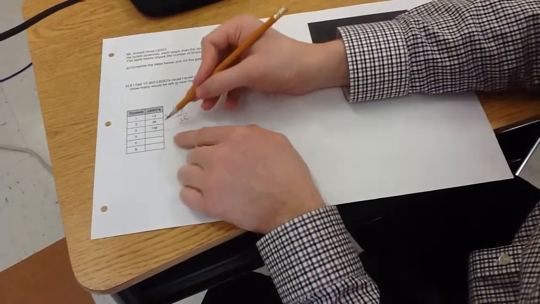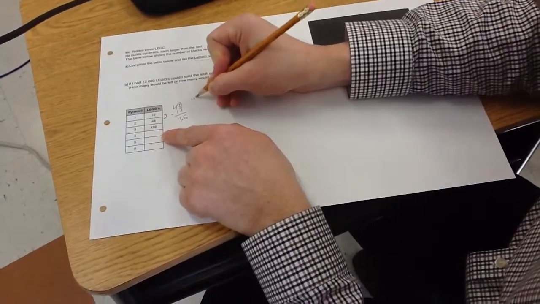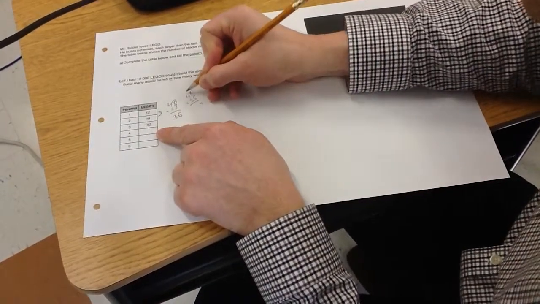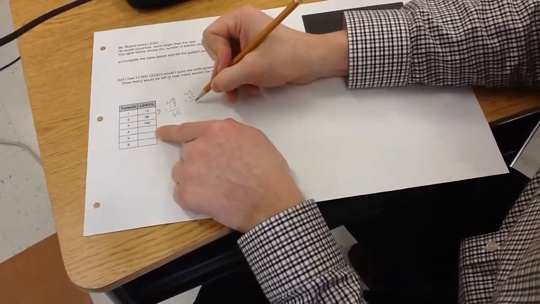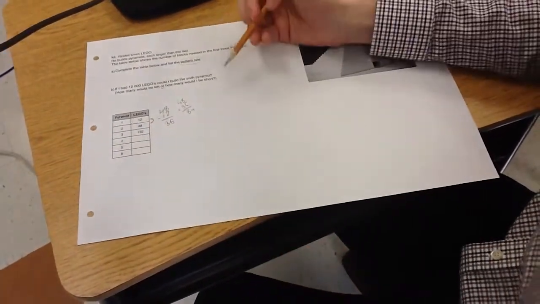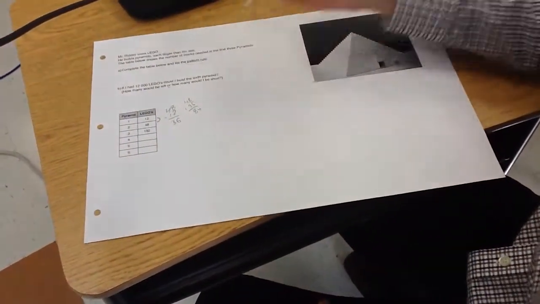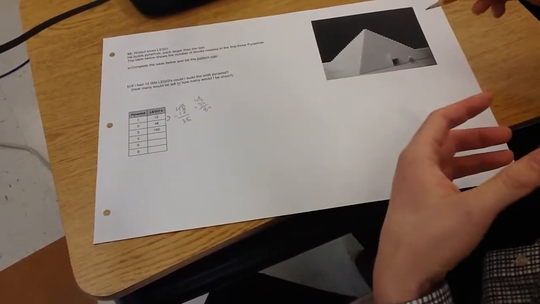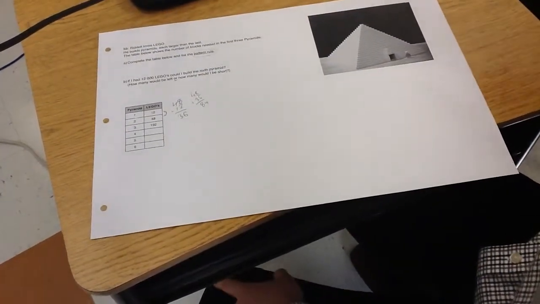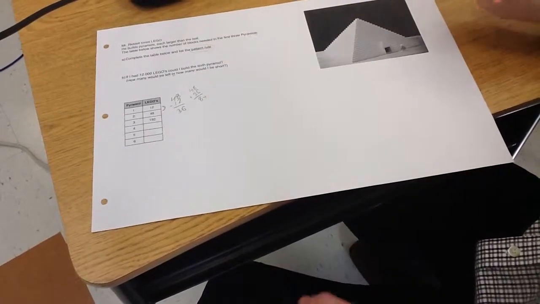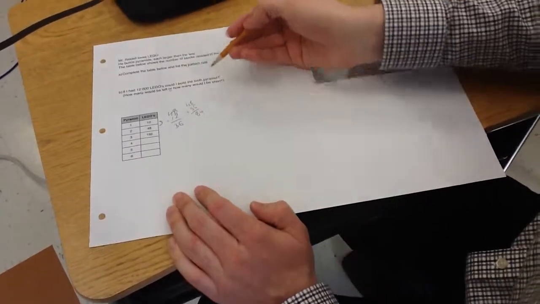And I can see if that works for the next one. 48 plus 36, 8 plus 6 is 14, carry the 1, 1 plus 4 is 5, plus 3 is 8, 84. Nope, that doesn't do it. So the next thing I need to ask myself, how do I get a larger number without adding? And how do you think we can do that? Alex? By timesing it by 4. Yeah, by multiplying.